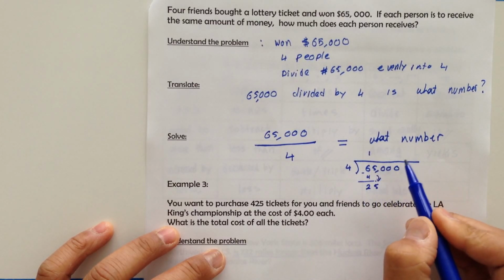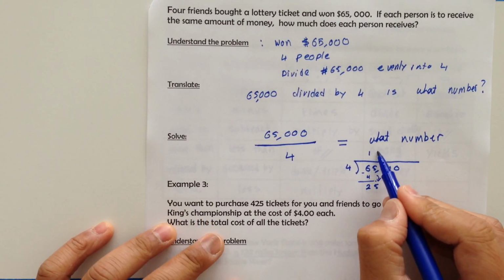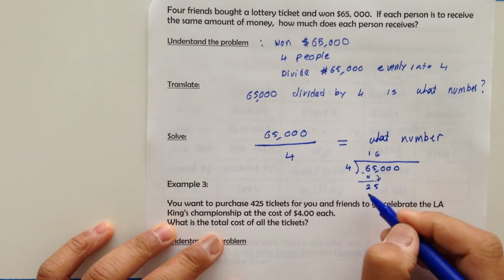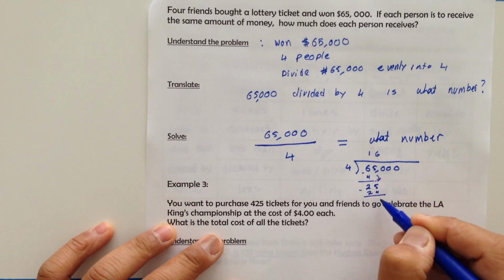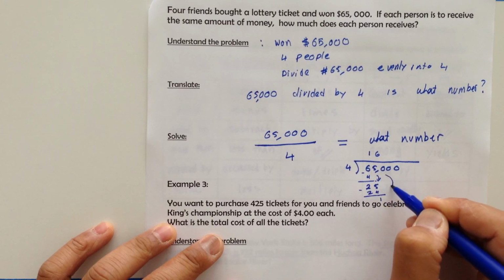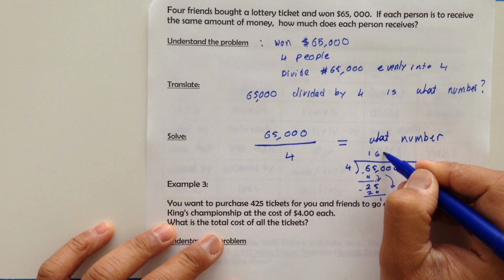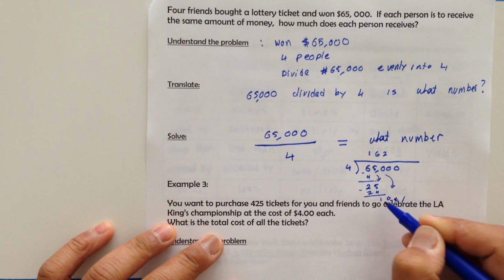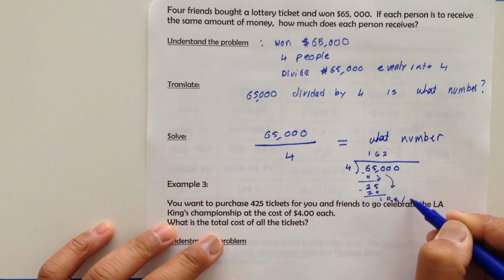4 goes into 25. 4 times 5 is 20. 4 times 6 is 24. So 4 goes into 25 6 times. 6 times 4 is 24. We subtract, you get a remainder of 1, and then you bring down the 0. 4 goes into 10 2 times. 2 times 4 is 8. Sorry, I'm running short on room. 10 take away 8, that gives you 2.